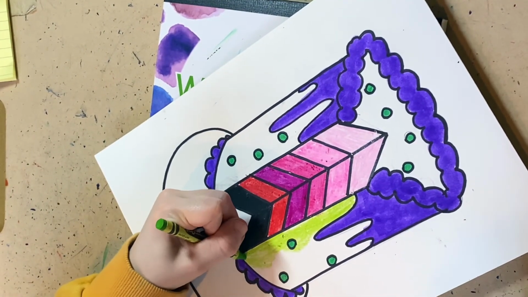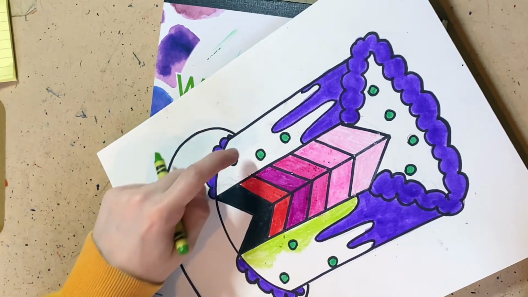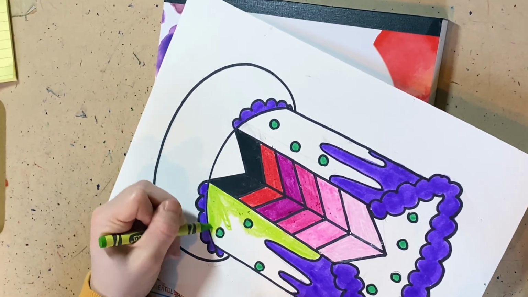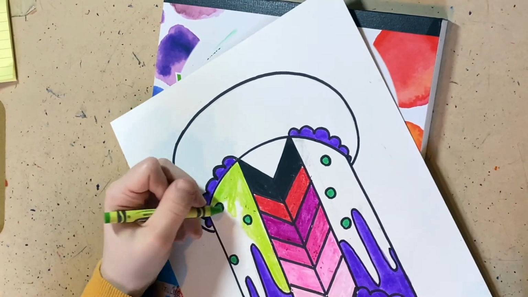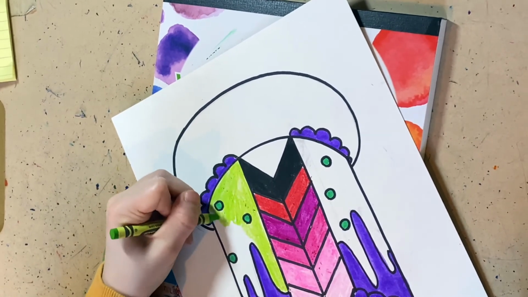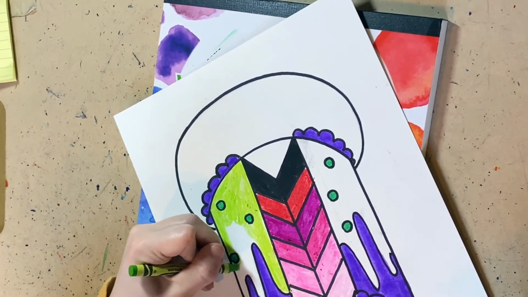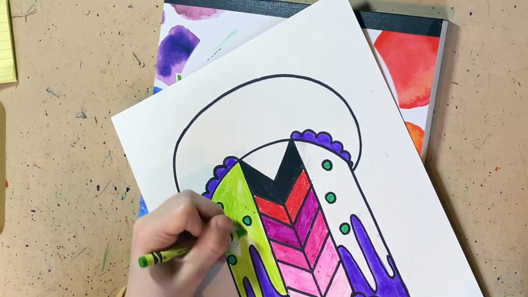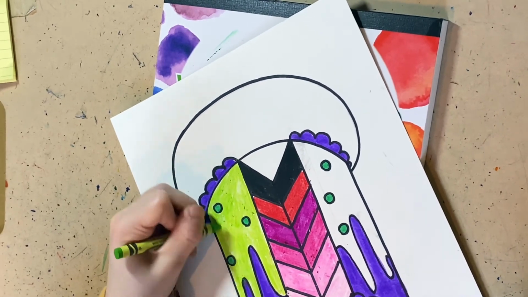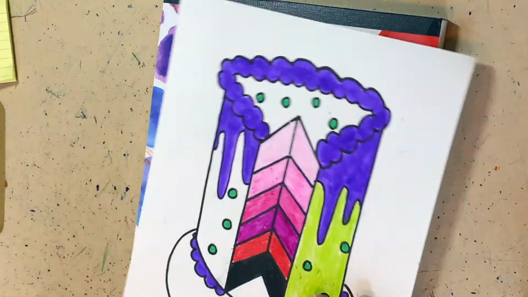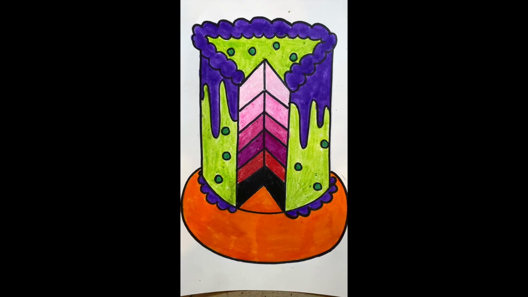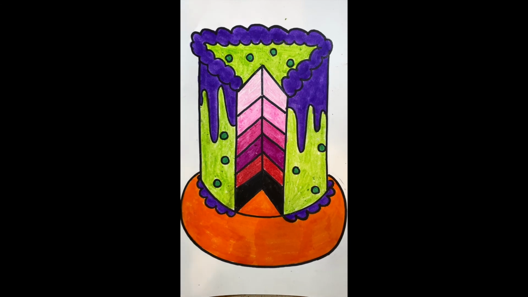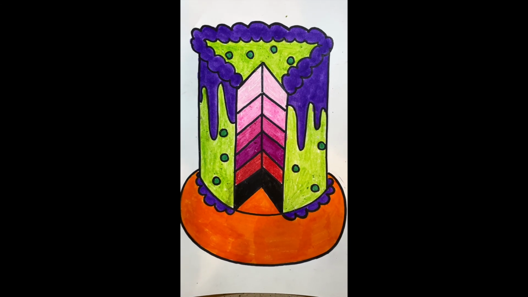Make sure you do not color this the same as the cake. This is the plate. Make sure that we're coloring the cake, just the cake. So we're talking about three-dimensional, so we just made a three-dimensional cake using the value scale. Here is the cake finished with the orange on the bottom and the cake colored with the secondary colors.